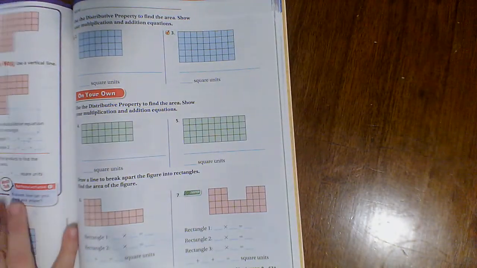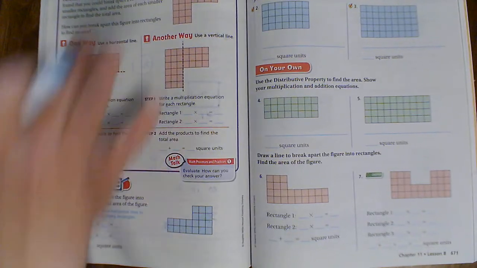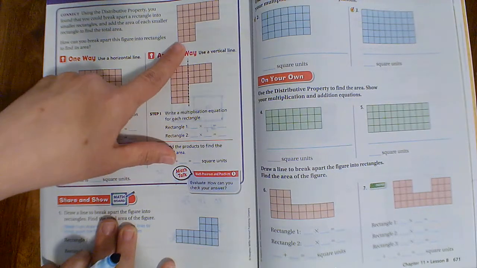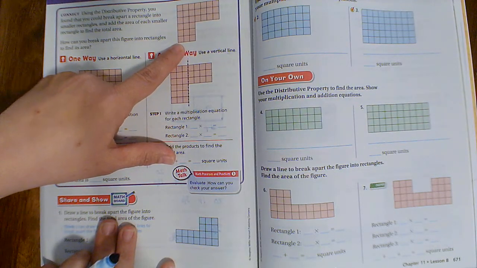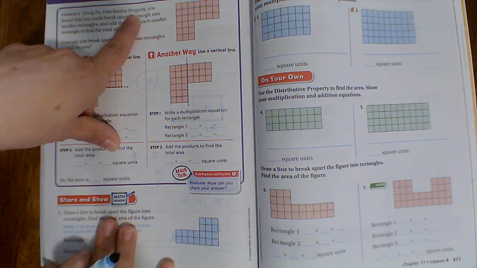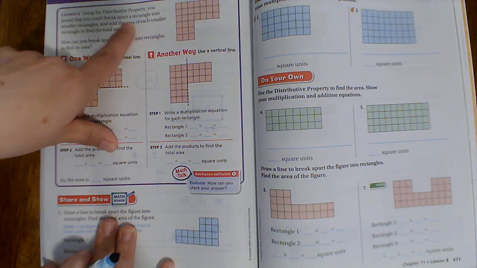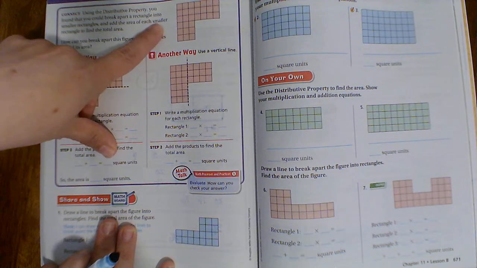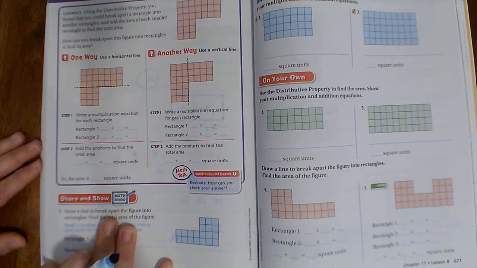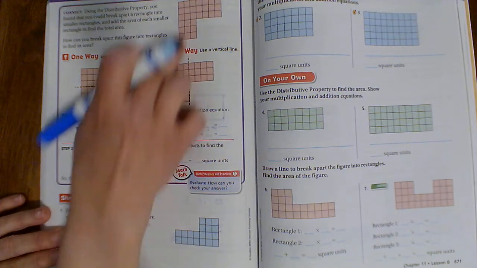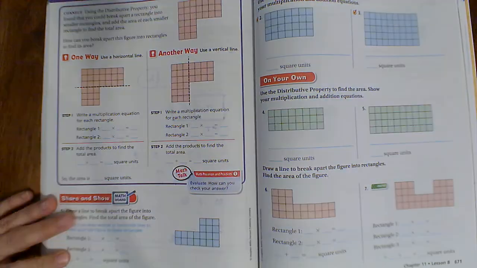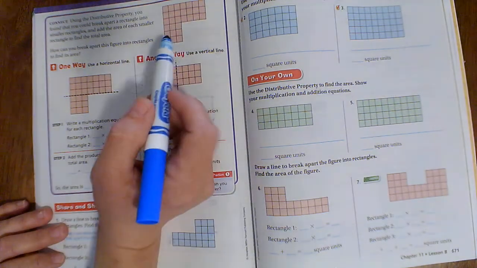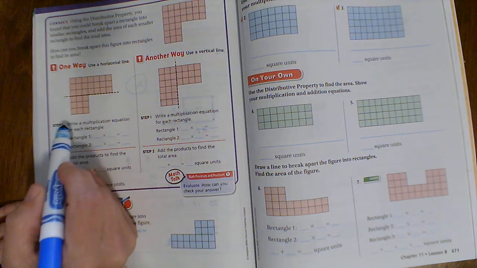Okay, let's go on. Now, ladies and gentlemen, are we ready? This is not a rectangle, but we're going to use the distributive property. You found that you can break apart a rectangle into smaller rectangles and add the area of each smaller rectangle to find the total area. Well, let's look at this. It can be broken up into rectangles, can't it? Okay, well, here is one way we can do it.